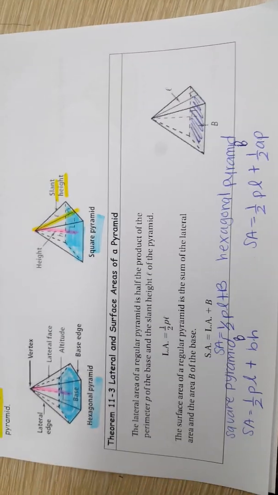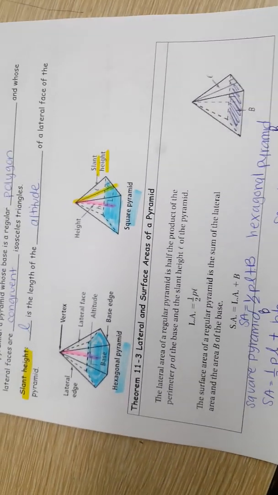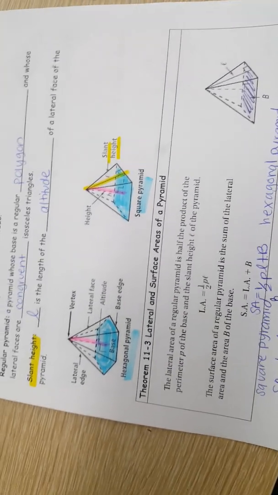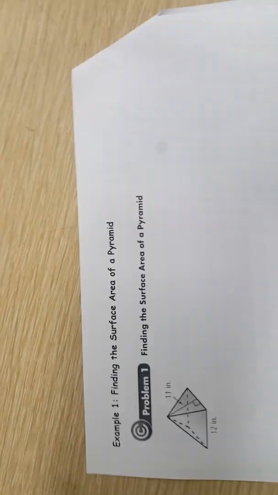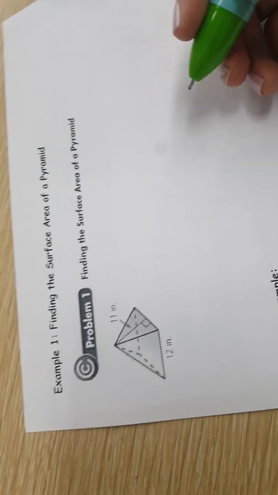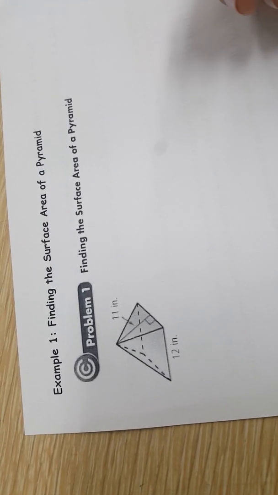Now let's look at some examples on how to find the surface area of a pyramid. Similarly as we did the surface area of a prism, here we're going to find the perimeter of the base.